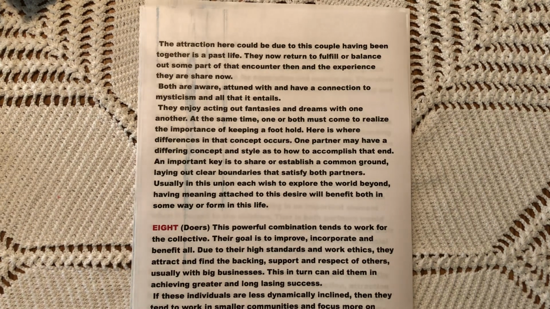The number 8, the doers. This powerful combination tends to work for the collective. Their goal is to improve, incorporate, and benefit all. Due to their high standards and work ethics, they attract and find the backing, support, and respect of others, usually with big businesses. This, in turn, can aid them in achieving greater and long-lasting success.